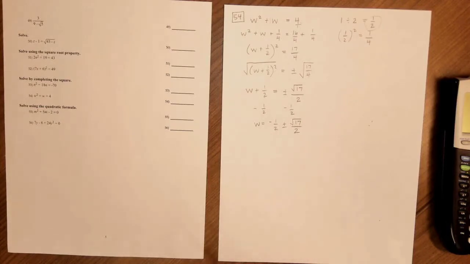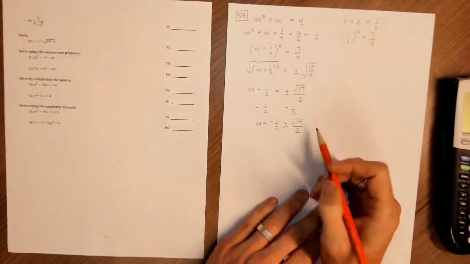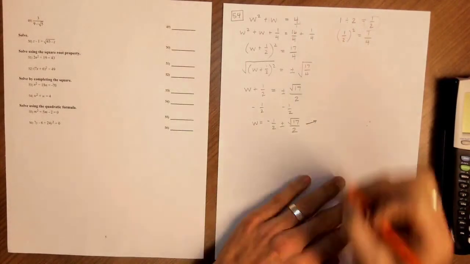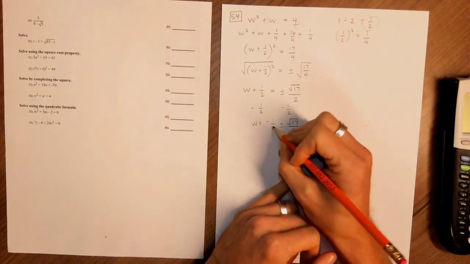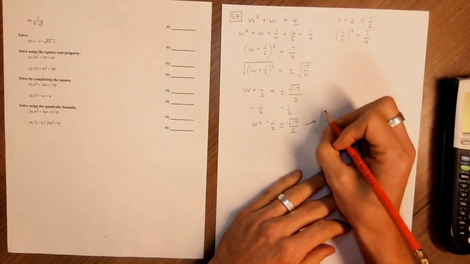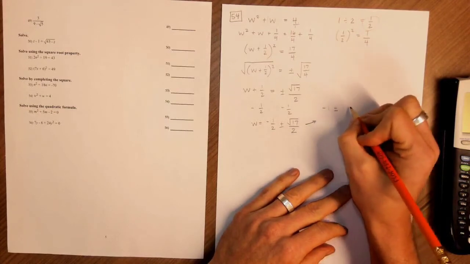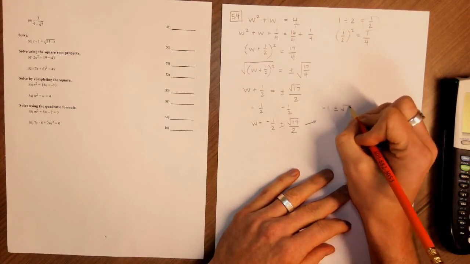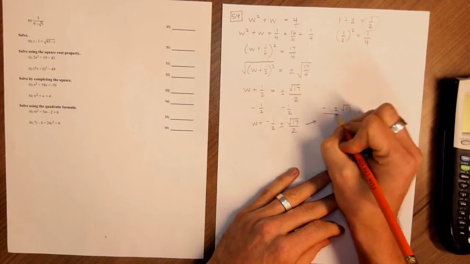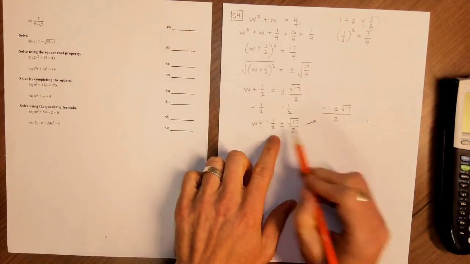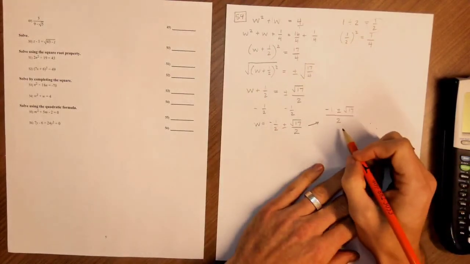Oh no, I'm sorry, it didn't. One way we can write this, to simplify this, is to combine these together. You could write this as negative 1 plus or minus square root of 17 over 2. Since those are both the same, you can just combine it in that sense.